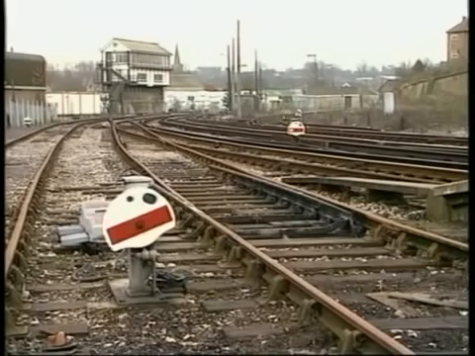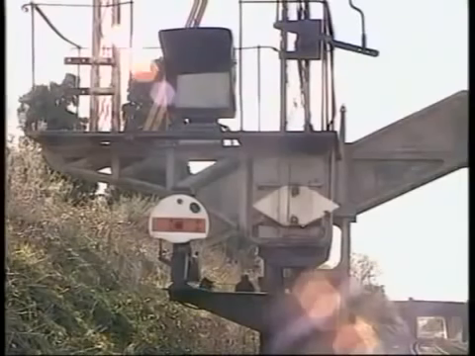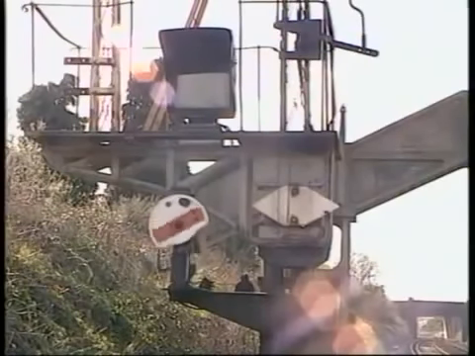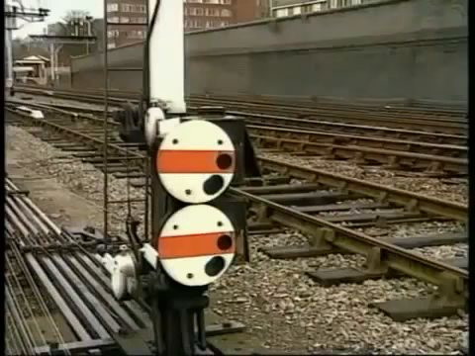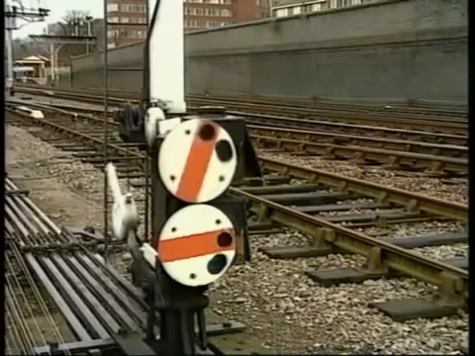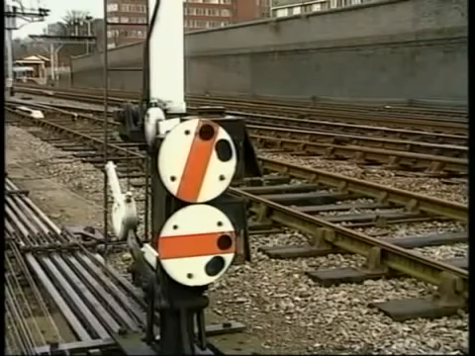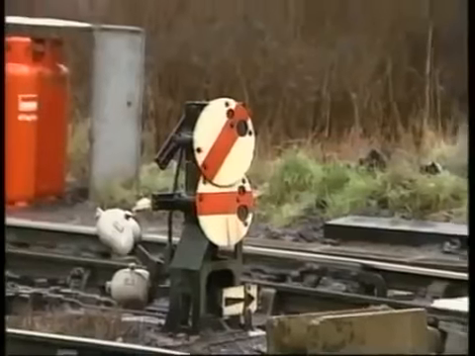By day, this type of shunt signal exhibits a red band horizontally when at danger, and at 45 degrees when cleared. By night, these signals show a single miniature red aspect when at danger and a miniature green aspect when cleared. Where these signals are stacked one above the other, they give route information, reading top to bottom, left to right.